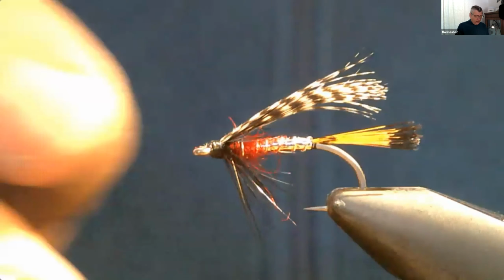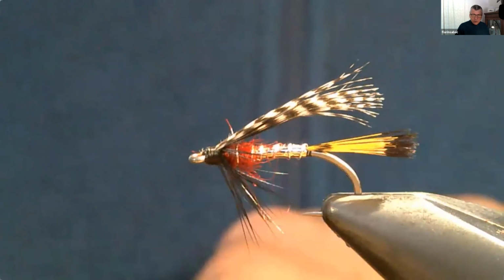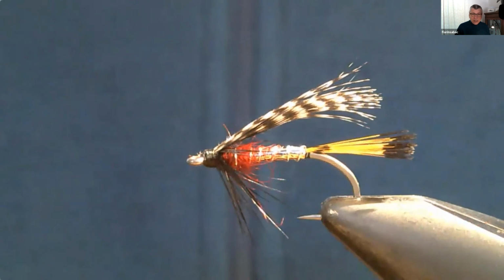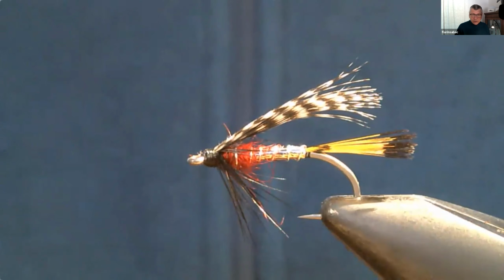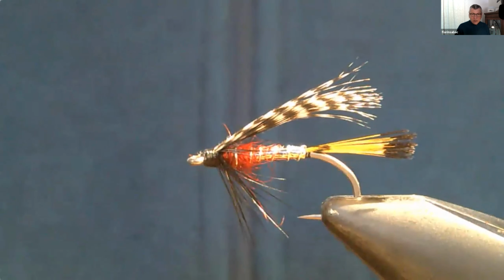Okay. Materials are familiar from past things. The only new thing I'm bringing in today. So tail is golden pheasant tippet. The body is silver mylar ribbed with silver wire. The thorax is red seal fur. The hackle is just some strung black hackle that I have. Hen hackle would work. Anything that's not too stiff and is black will do. And then teal flank for the wing.